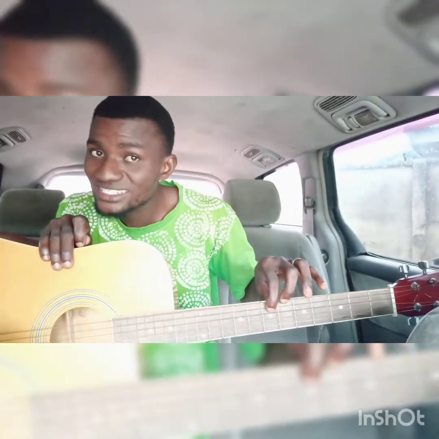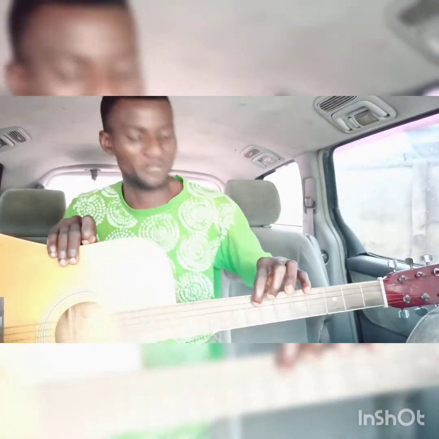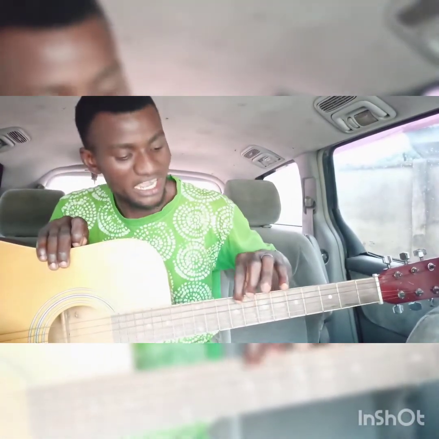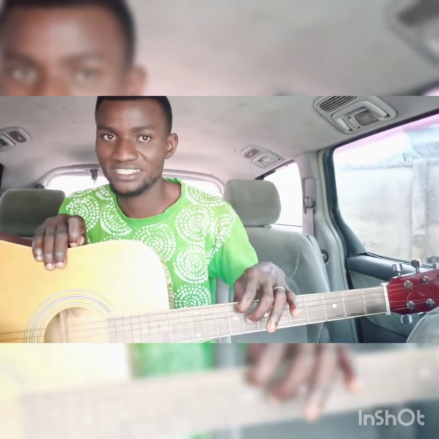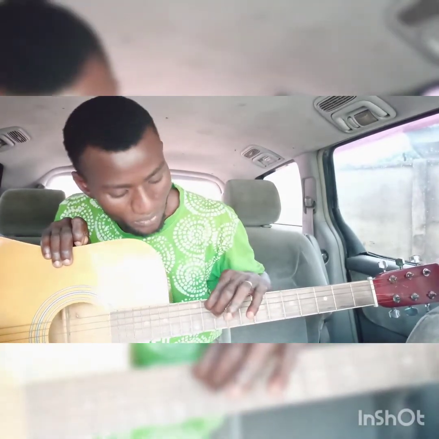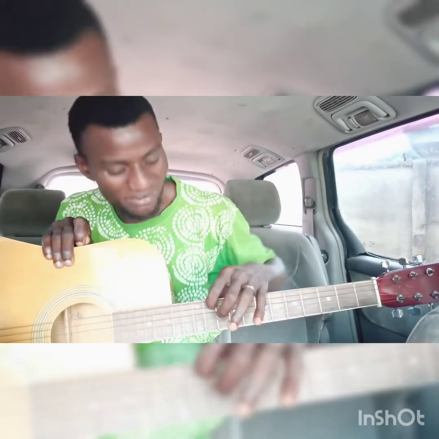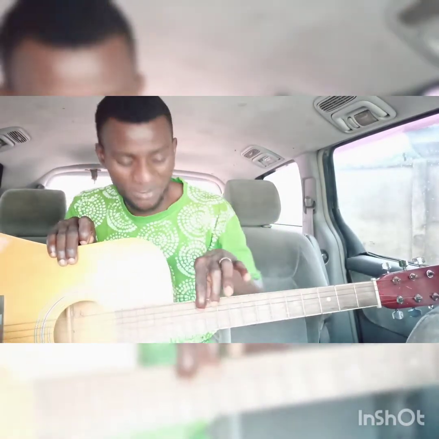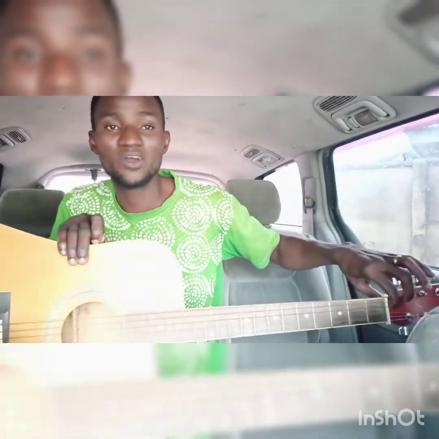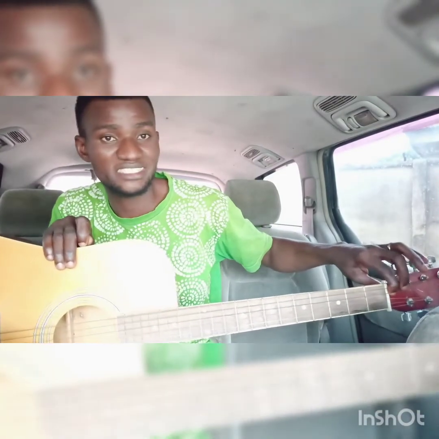Then after E, there is what? F. Thank you very much. Then after F is what? F sharp or G flat. Then we have our G. After our G is G sharp or A flat. Then we have our A. Don't forget, this is our octave. So we start from our A again. And the trend continues.